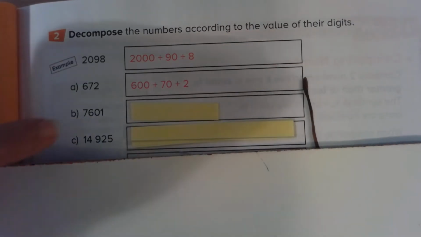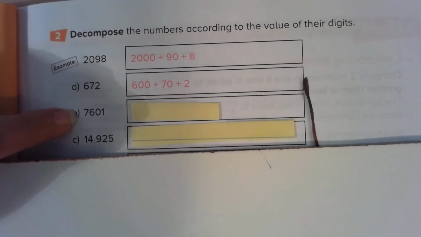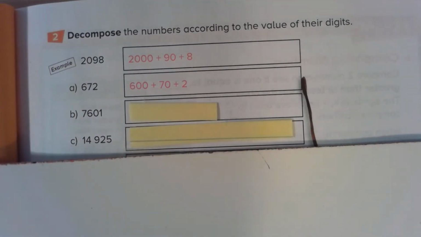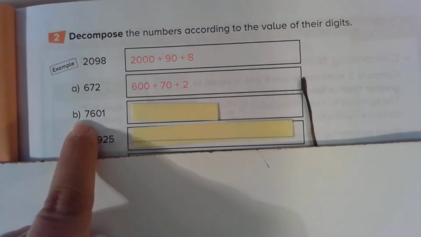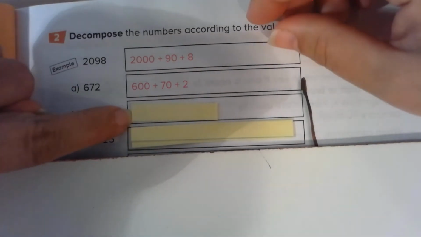All right, so let's look at B. We have 7,000 plus 600, right? Plus, do we have any tens? Nope, there are no tens. So you don't have to add anything for the tens column, but you do have to remember to add the 1. So plus 1. 7,000 plus 600 plus 1.